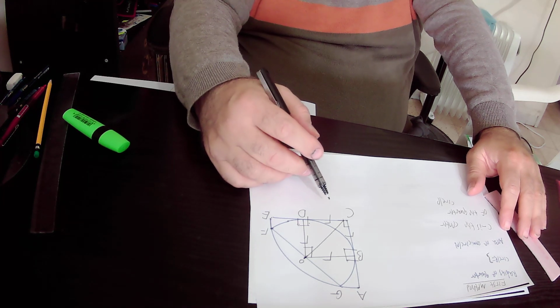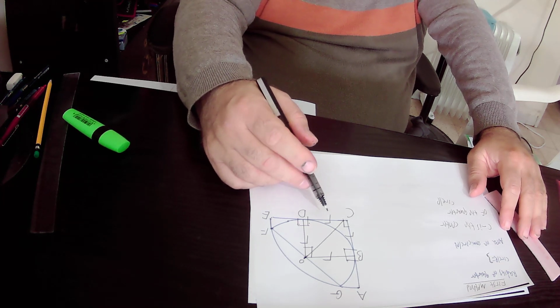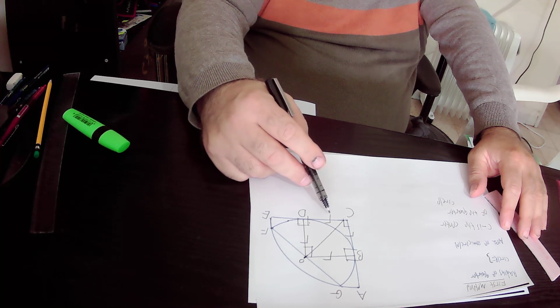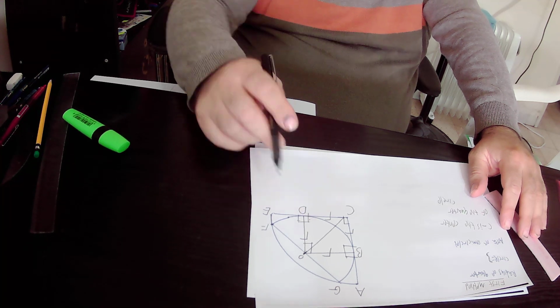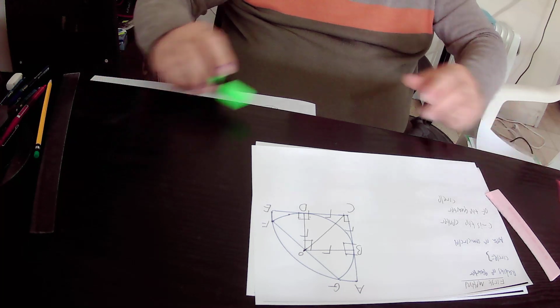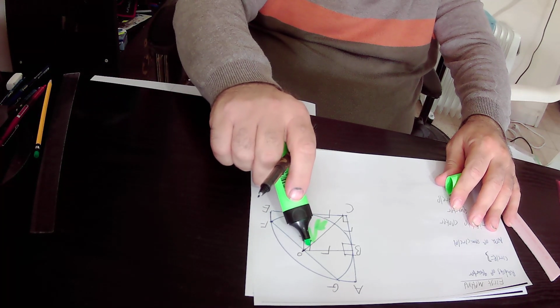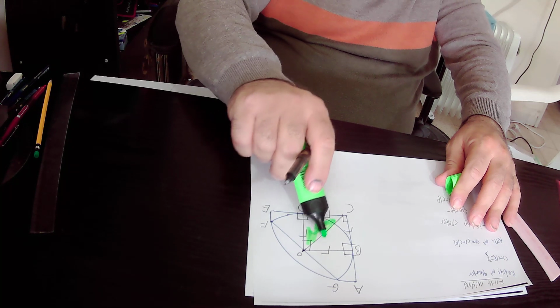Line segment CO is the diagonal of square BOCD. We'll find the length of line segment CO by applying the Pythagoras theorem on the green right triangle OCD.